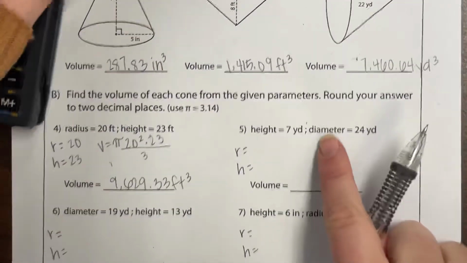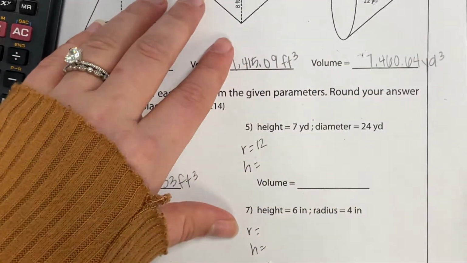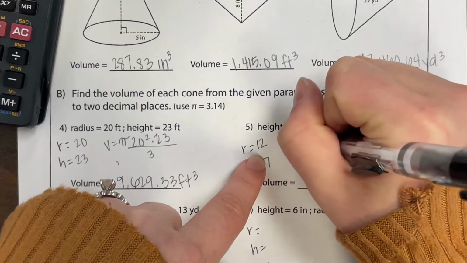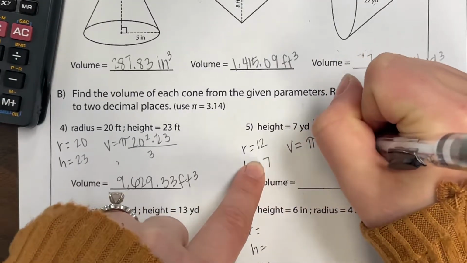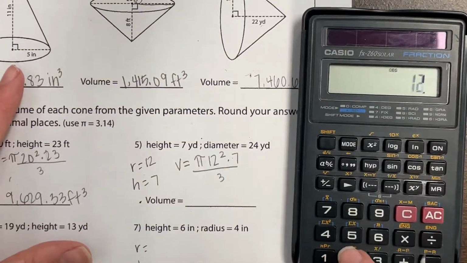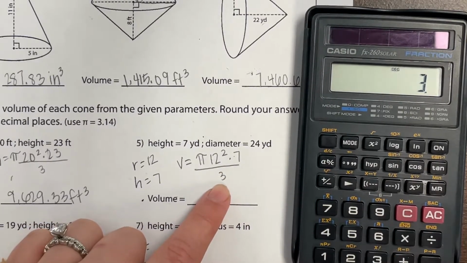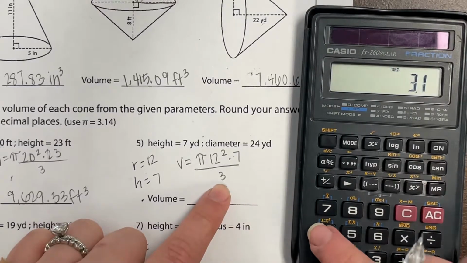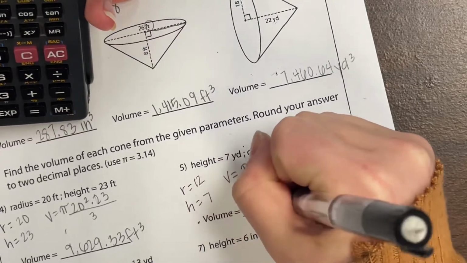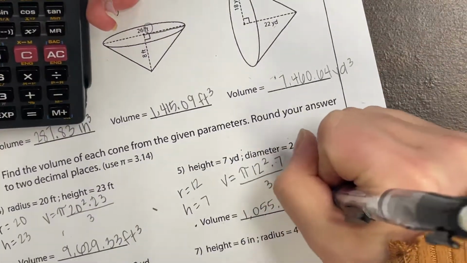All right, this time they give us the diameter. The radius is always half of that, so 12. And the height is 7, so volume equals pi r, which is 12 squared times the height over 3. So 12 squared times 7 over 3 times 3.14. And you will end up with 1,055.04 yards cubed.